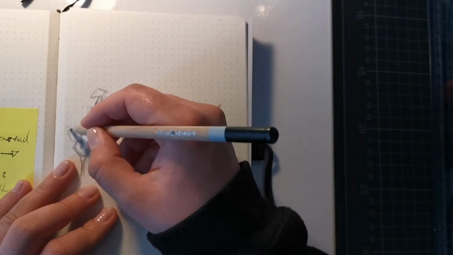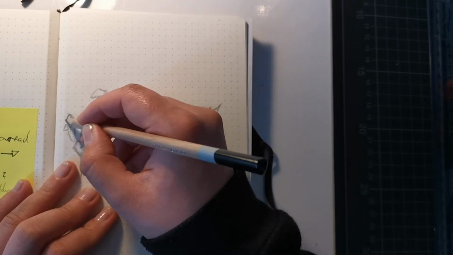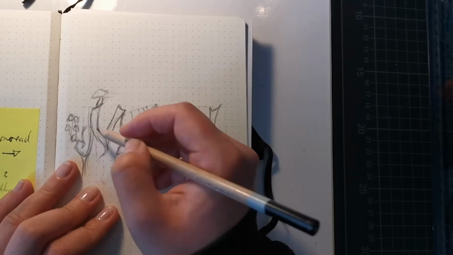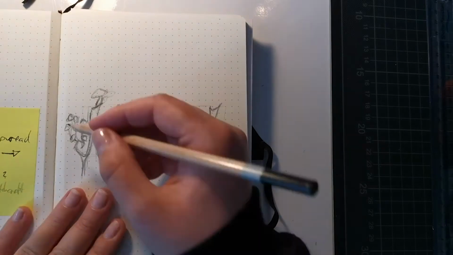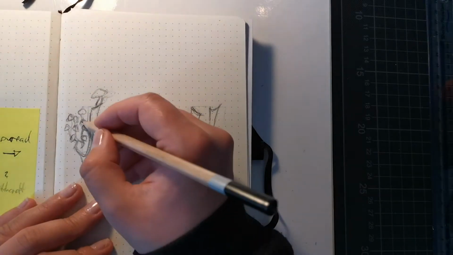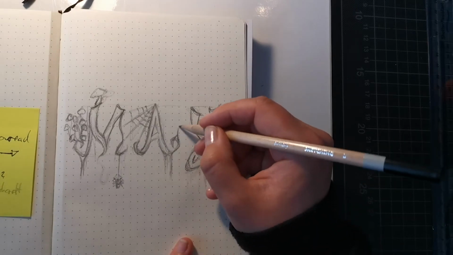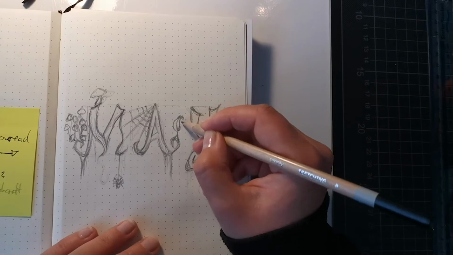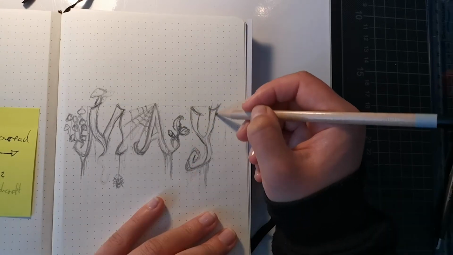At this point I thought the letter Y looks a bit empty, but I wasn't quite sure what to do about it yet, so I wanted to add some more mushrooms, and this time they would be teeny tiny mushrooms that sprout out of the M, and I think they turn out really cute as well. Then I added some leaves to the A because I thought it looks a bit empty in this corner.